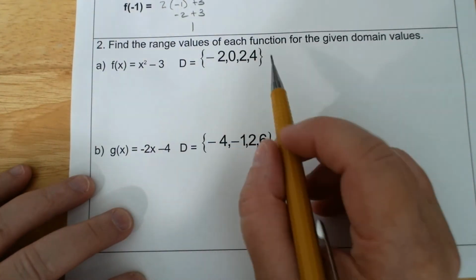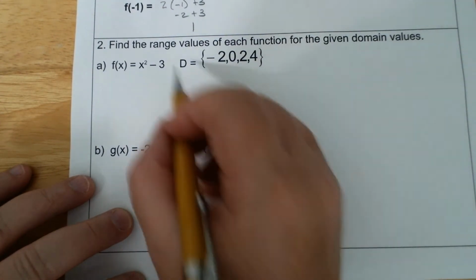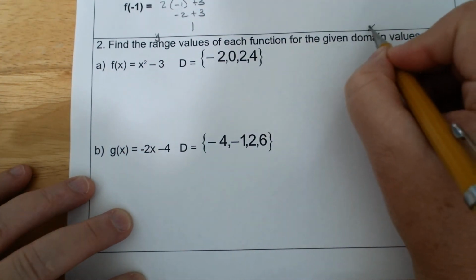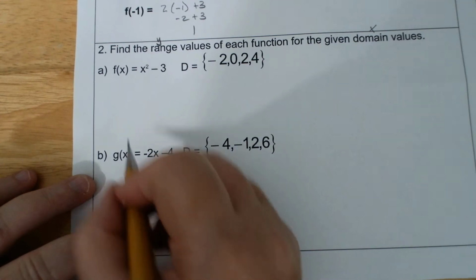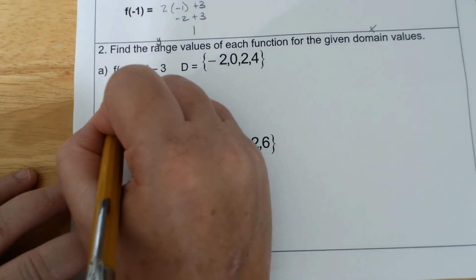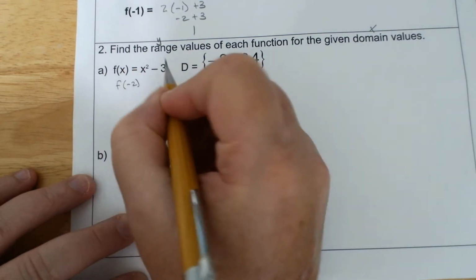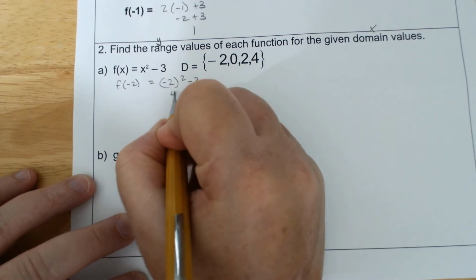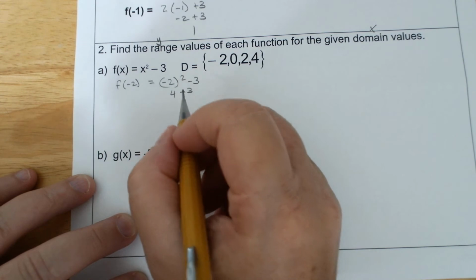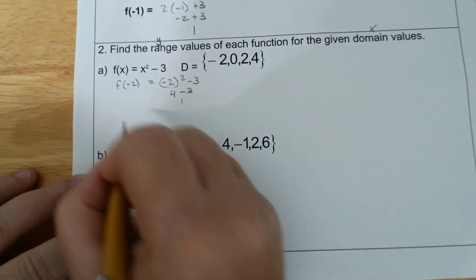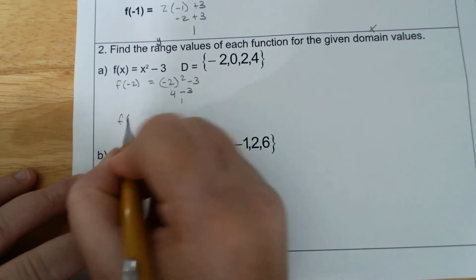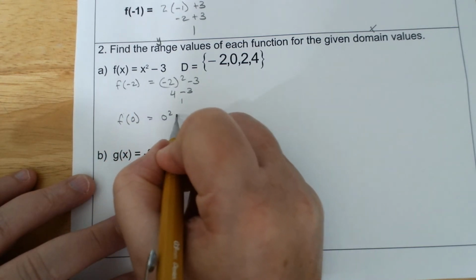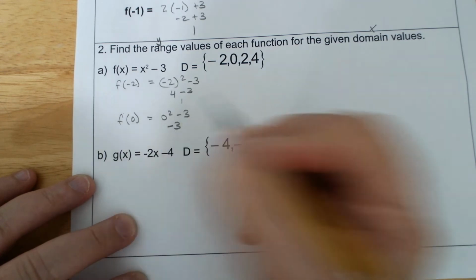Find the range values of each function for the given domain values. Range is another name for y, given the x values. You're going to do f of -2 equals -2 squared minus 3, 4 minus 3, which is 1. F of 0 equals 0 squared minus 3, which is -3.